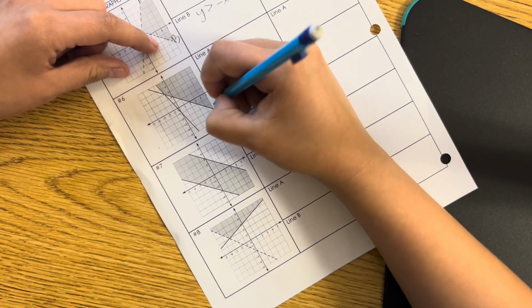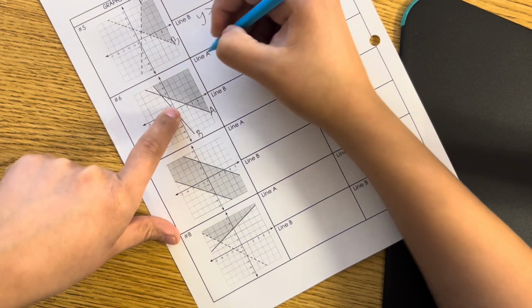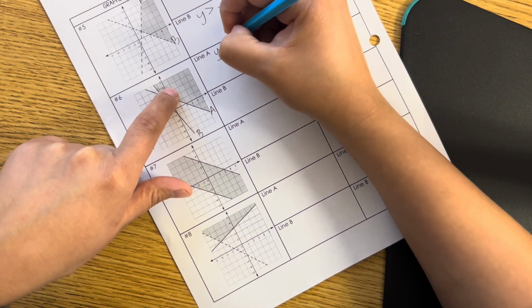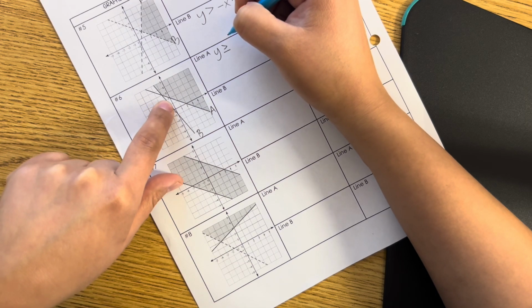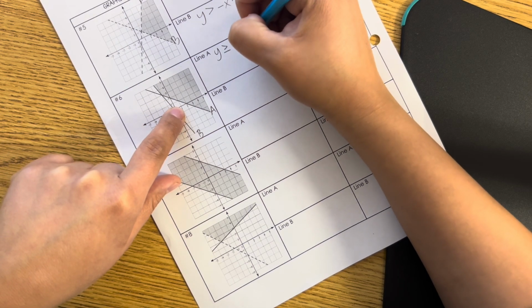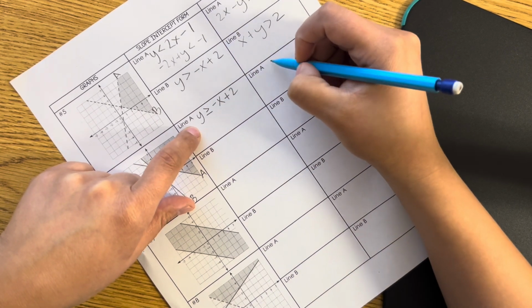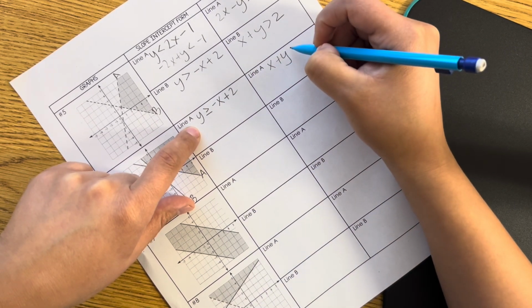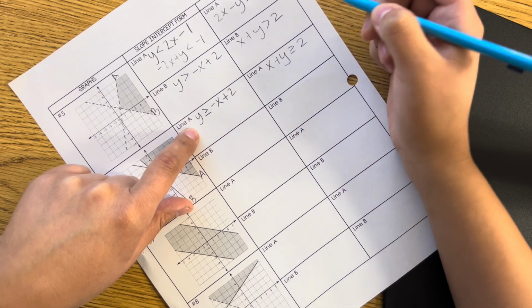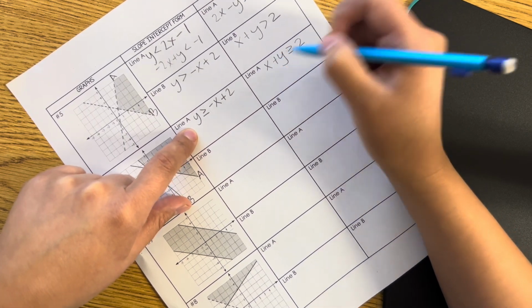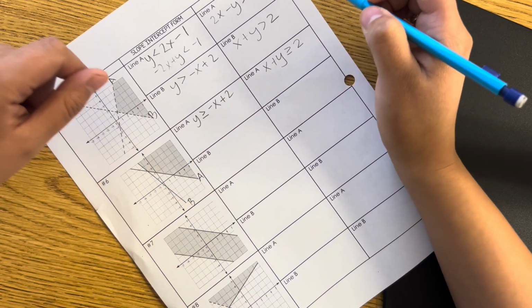And if I look at number 6, line A, it's a solid line and it's shaded above that solid line, so it's going to be greater than or equal to. The slope of that line would also be negative x, and the y-intercept would be positive 2. And just like the previous, all I need to do is add x to change it to standard form, but my inequality is different. I do not need to flip anything or change the signs because x is positive.